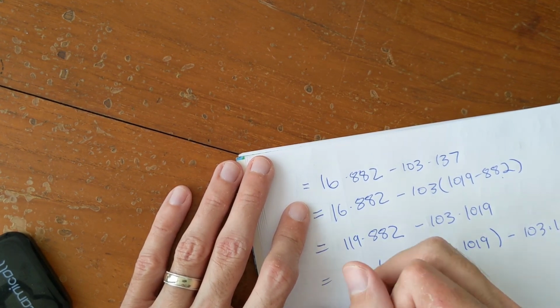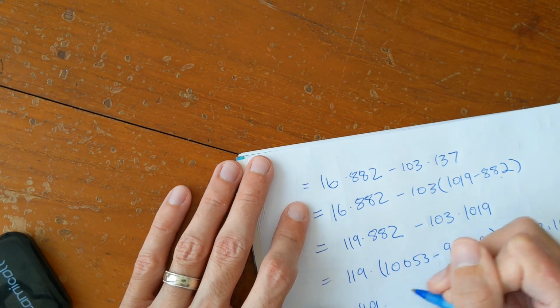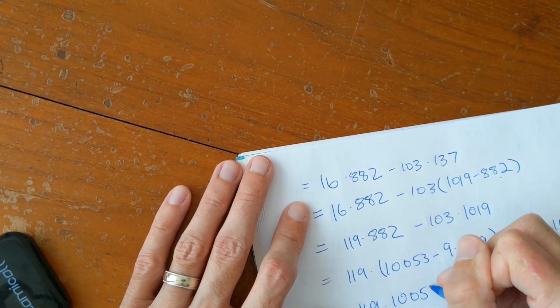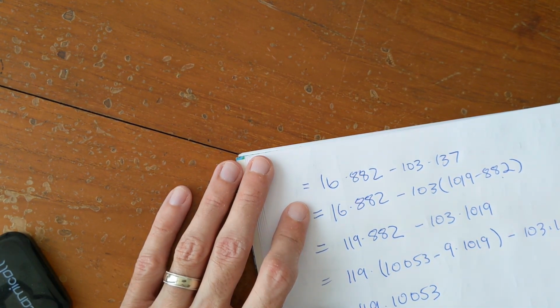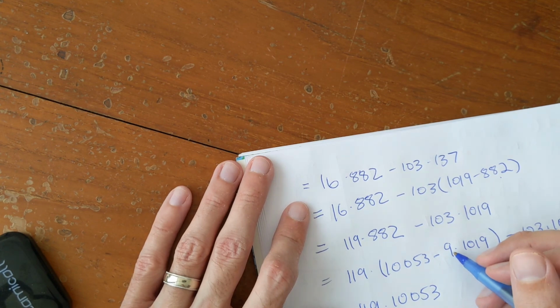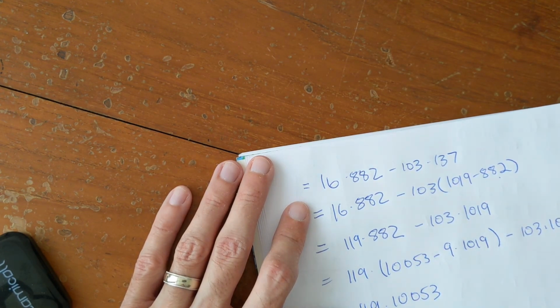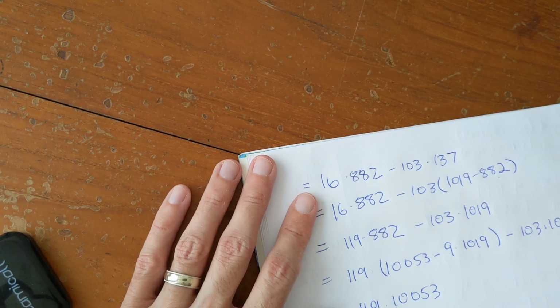Okay, now I'm almost done, once I didn't make any mistakes. Now I need to figure out what is 9 times 119. Well, there's no shame in doing scratch work.